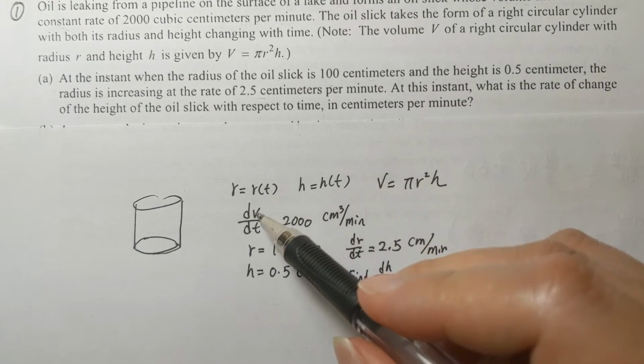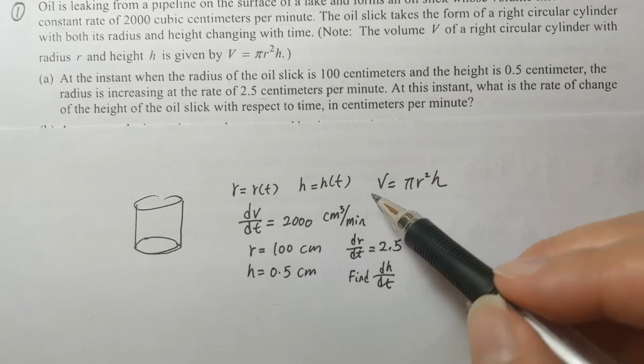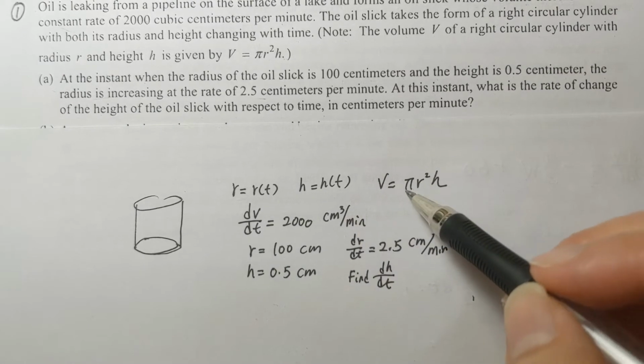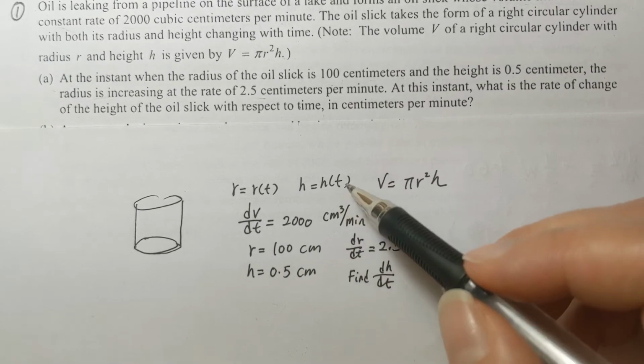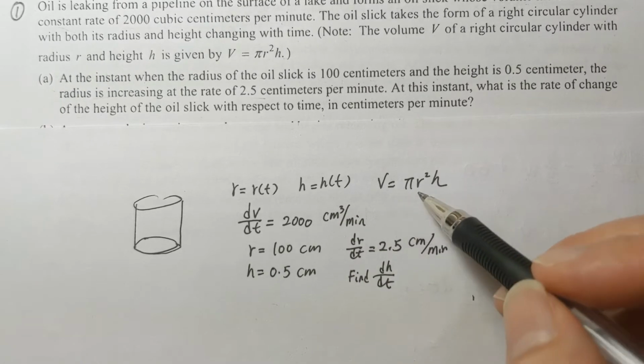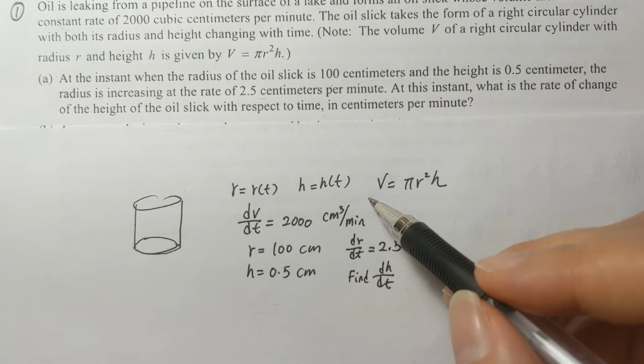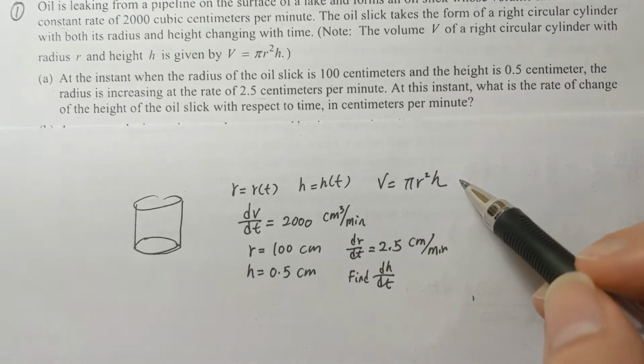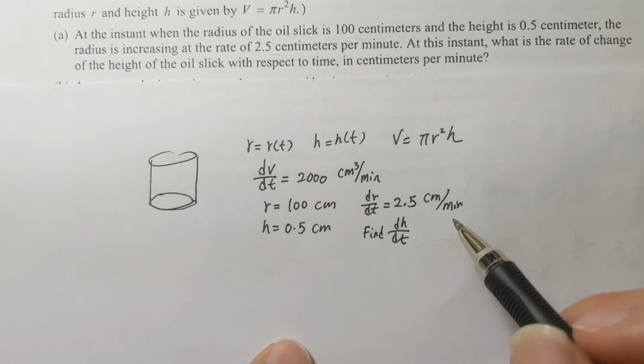Now we have all this information related to r and h in the V, and this is the equation that relates all this information together. So we are going to find the derivative of this function with respect to time. We have to find dV/dt, dr/dt, dh/dt using this equation.